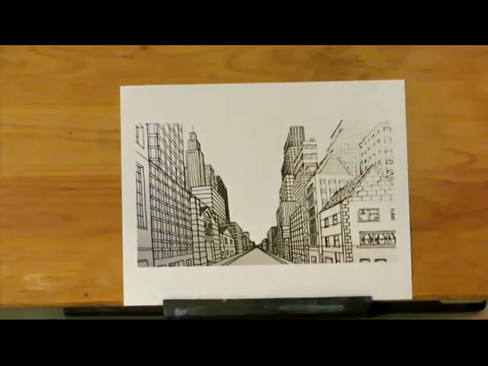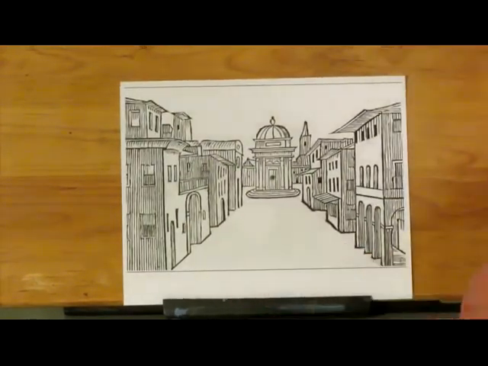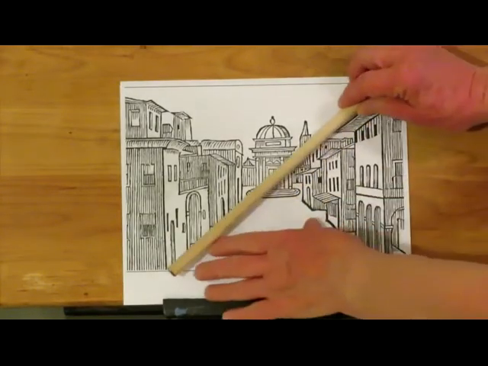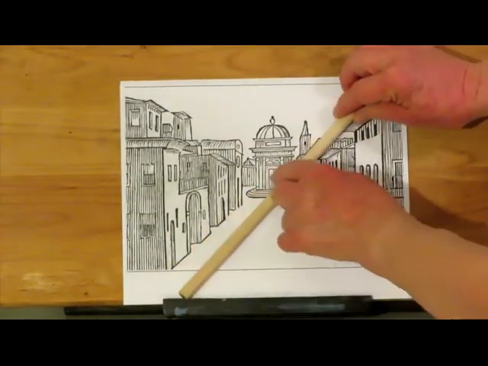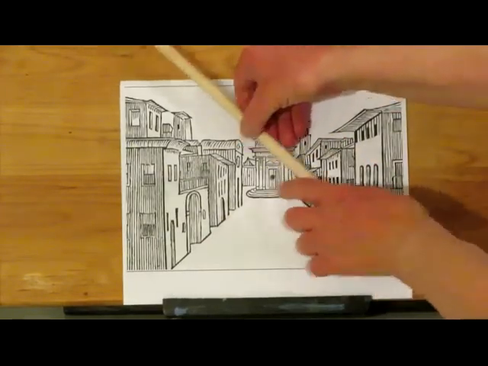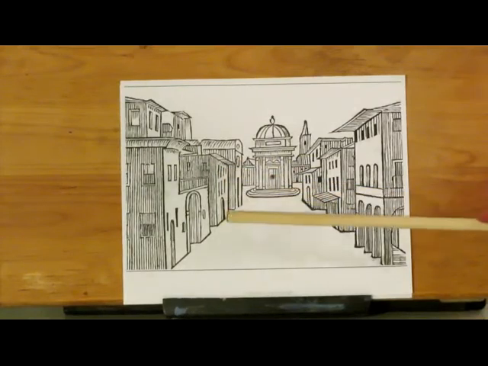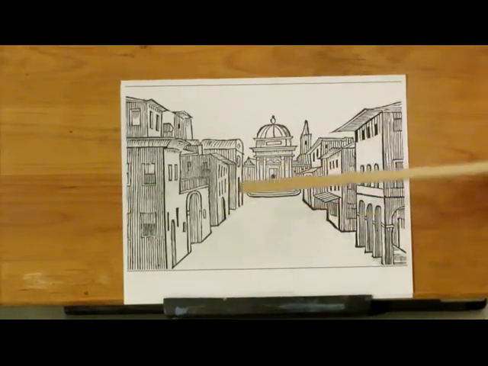And here's an example of one where several are not lined up. You think, okay, well, this goes to the vanishing point there, and this goes to the vanishing point here. But look at these windows. That doesn't make sense.